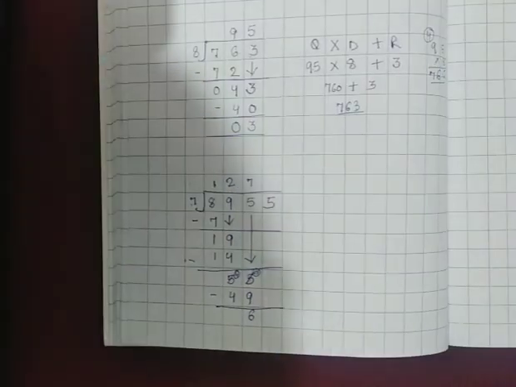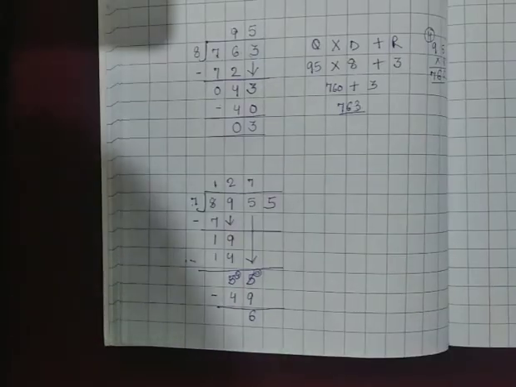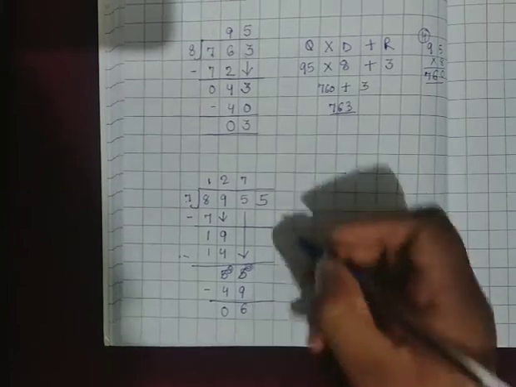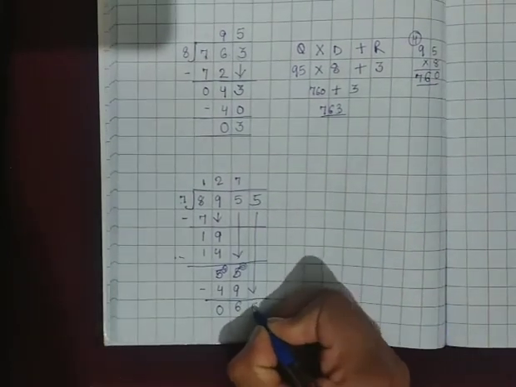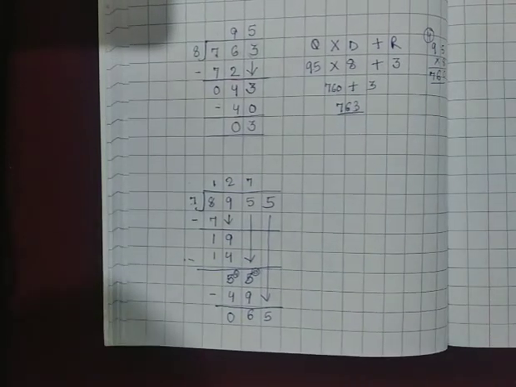Or from 15 you can remove 9. 15 minus 9 is how much? 15 minus 9 is 6 and 4 minus 4 is 0. So I have 6. Bring down 5. Now, does 65 go in the table of 7? As far as I can remember, it does not.